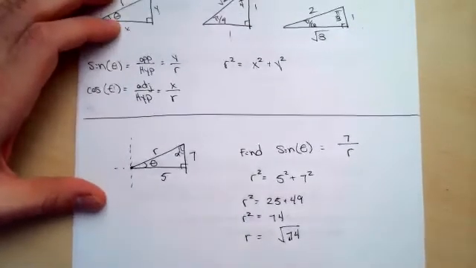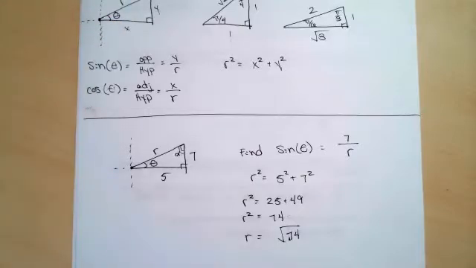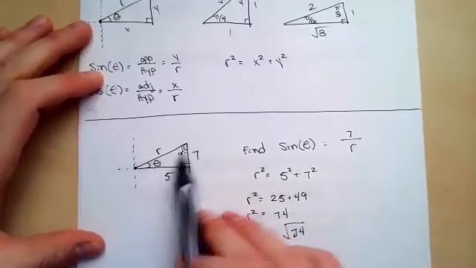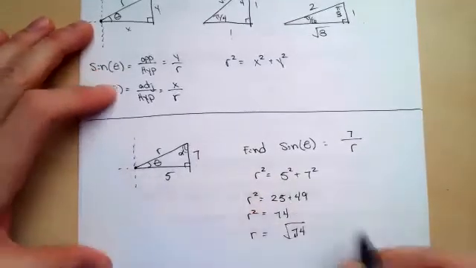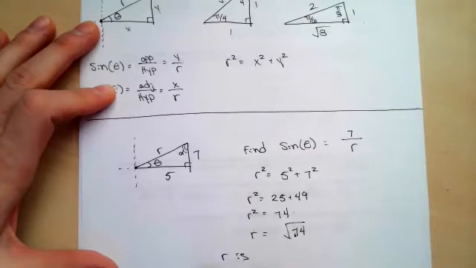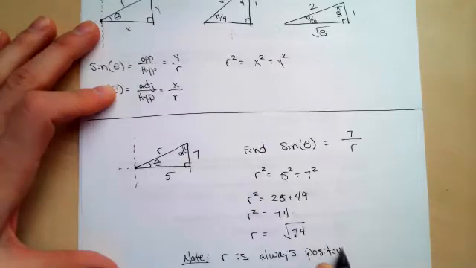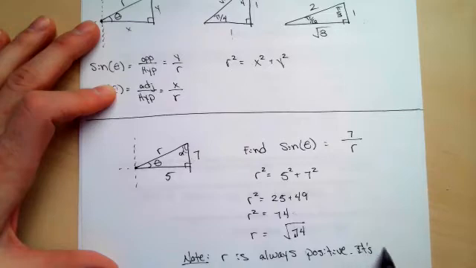Primarily because r will always be a positive distance. Exactly. We always consider the radius a positive number. It's a positive distance. So let's put a note there for that. We always want to consider r as a distance.